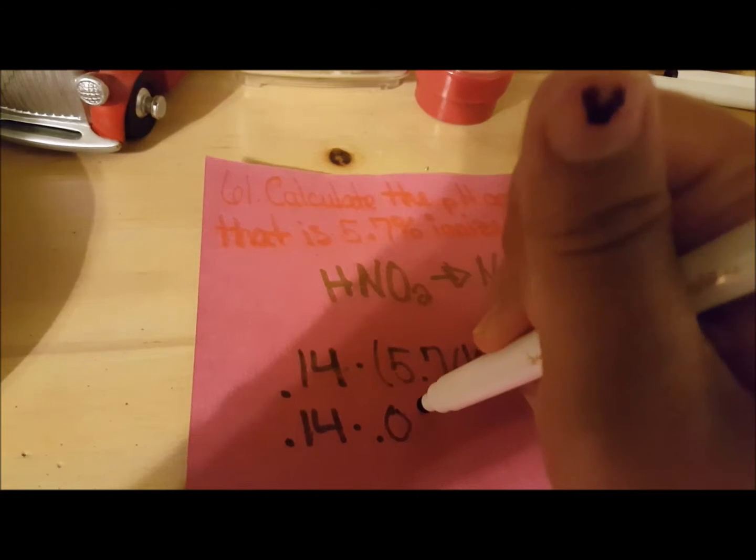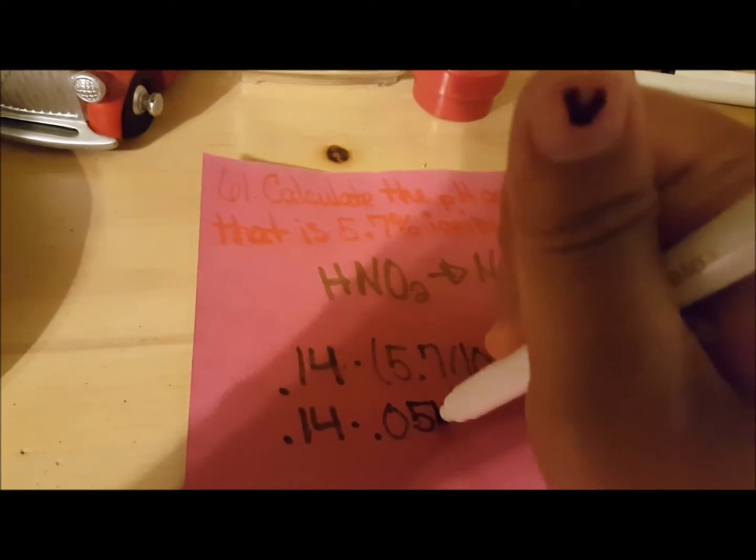So we can go ahead and do 0.14 times 5.7 divided by 100. This is 0.14 times 0.057.